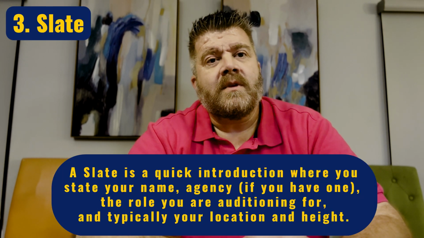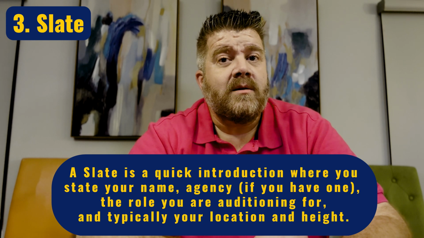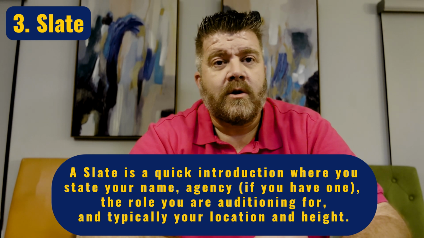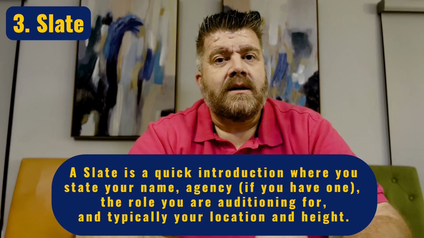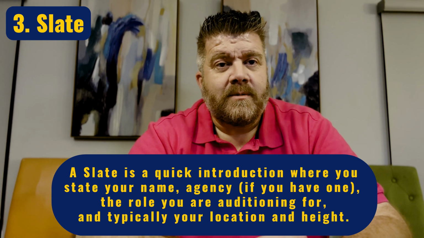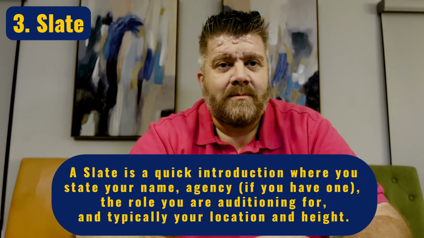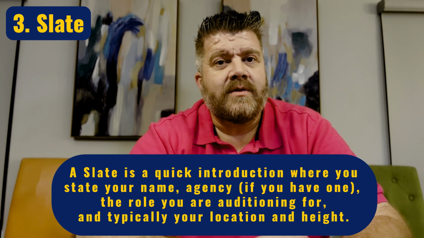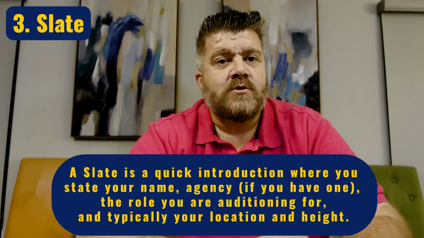All right, our third term is slate. Slate is an introduction where you'll give your name, agency if you have one, the role you're auditioning for, typically your location and height. But the casting director will typically tell you what they want. They may say, just give us a slate, but typically they're going to tell you exactly what they want in that slate, because that's going to be just a little bit different for each one.